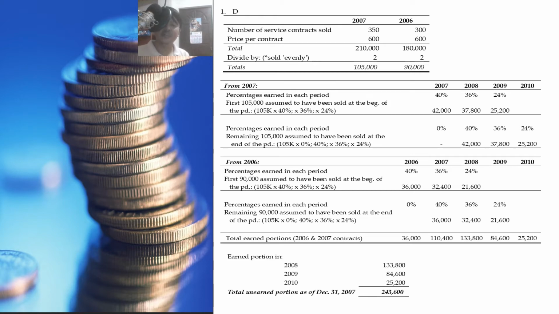Pero hindi yun ang tanong dito sa problem natin, yung unearned. So anong gagawin natin? Kukunin natin yung 2008 to 2010 kung meron. Ayun, meron nga. So 2008, 133,800. 2009, ang total niya, 84,600.